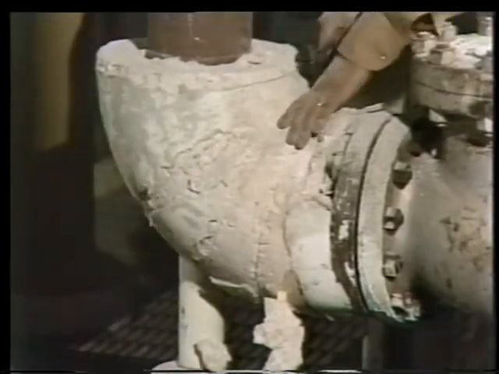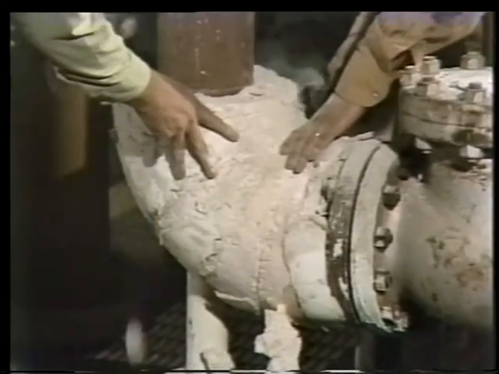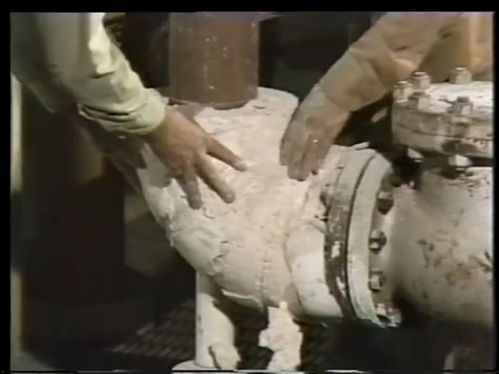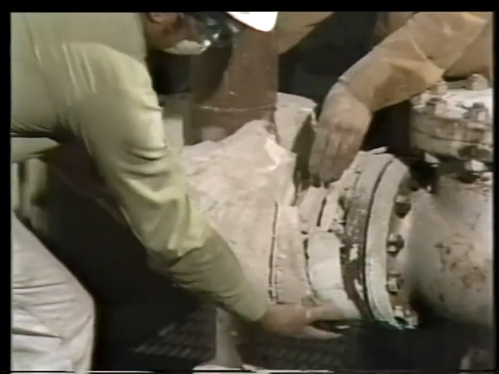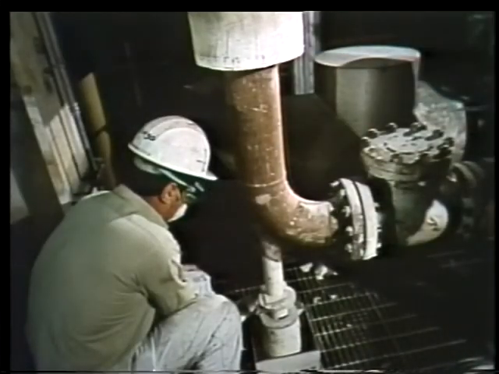Each wire should be peeled off of the insulation to break up the mud and make the sections easier to remove. When the last wire is cut, the insulation can be taken off with no trouble. The pipe is inspected for cracks and corrosion before it's covered again.